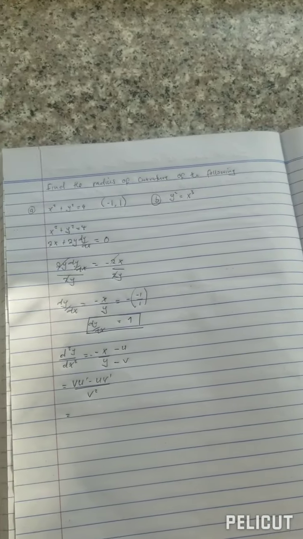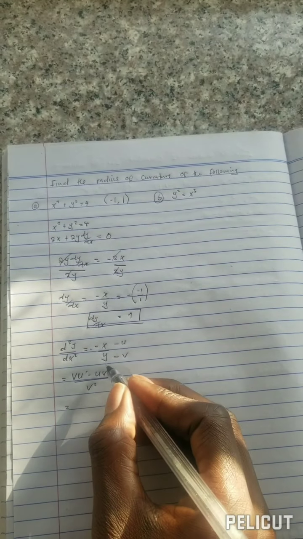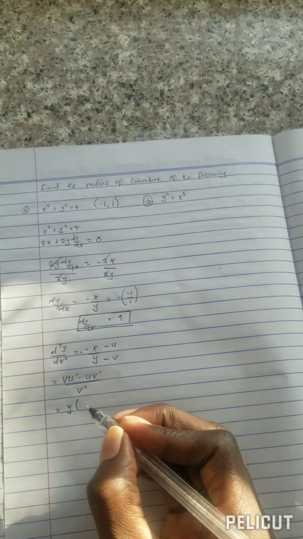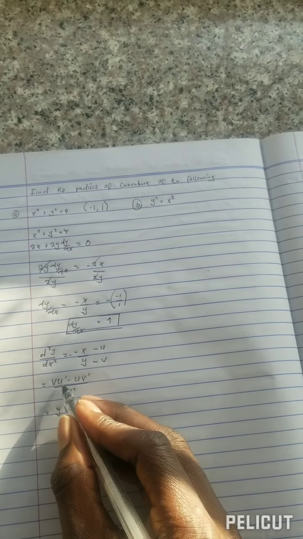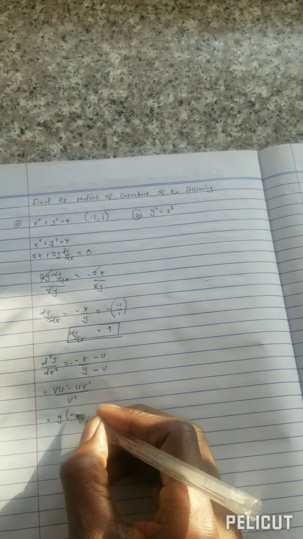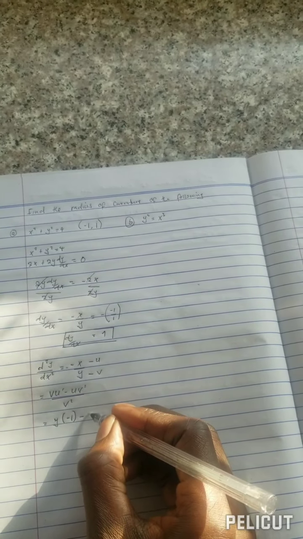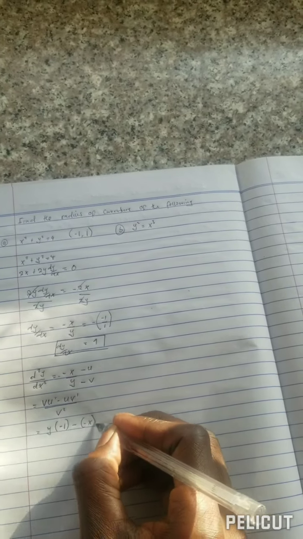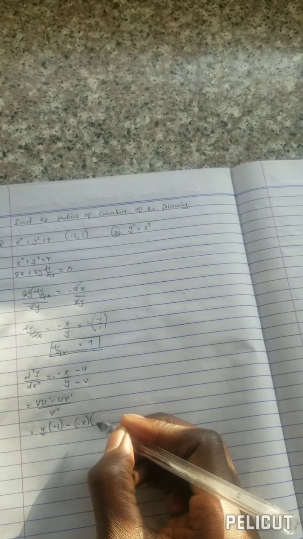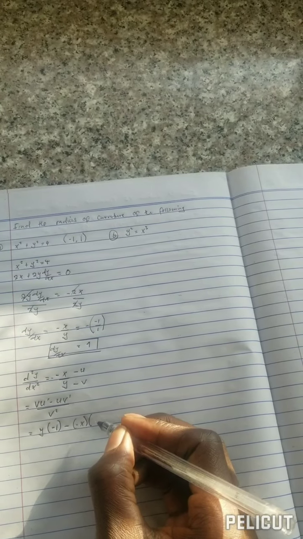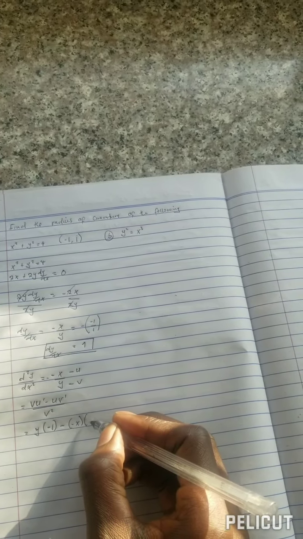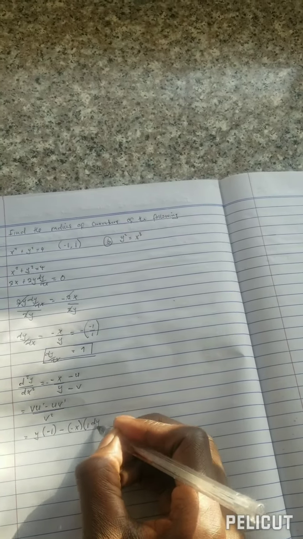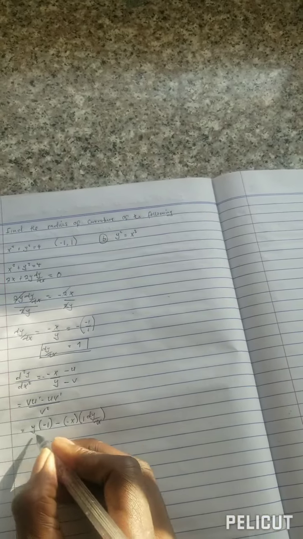So we'll say our v, which is y, open brackets, and then our u prime to be negative 1, minus our u, which is minus x, multiplied by our v prime, which is just 1 dy/dx.